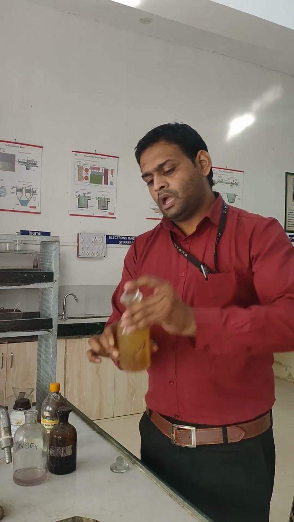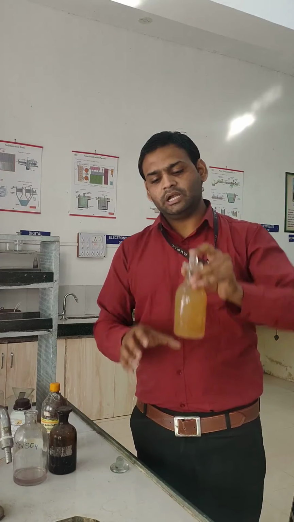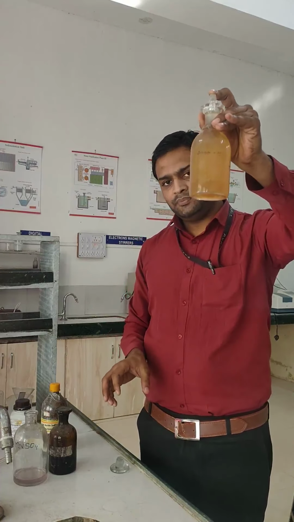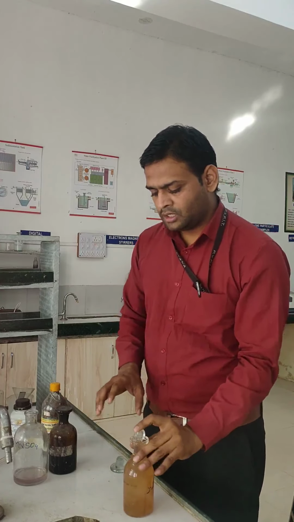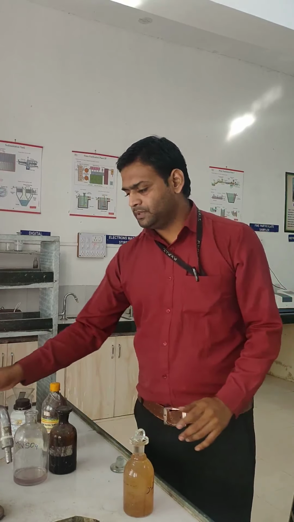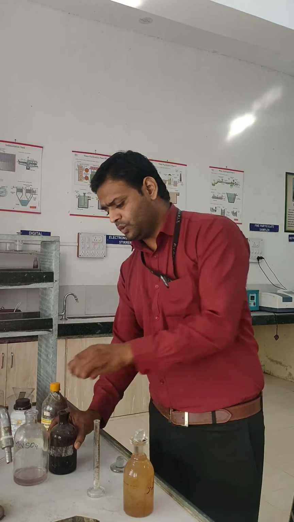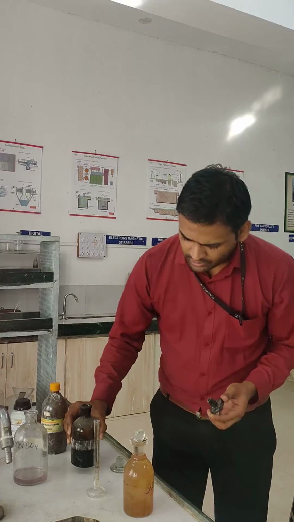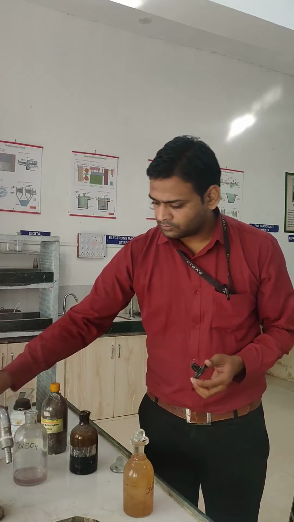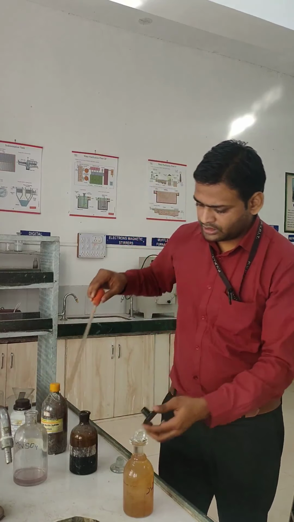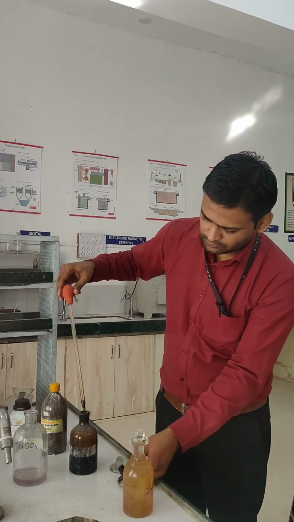After adding manganese sulfate and alkali iodide azide, this solution will form a brown precipitate, and we have to wait for this brown precipitate to settle at the bottom. Then in the next step we have to add 2 ml of concentrated H2SO4 into this solution.